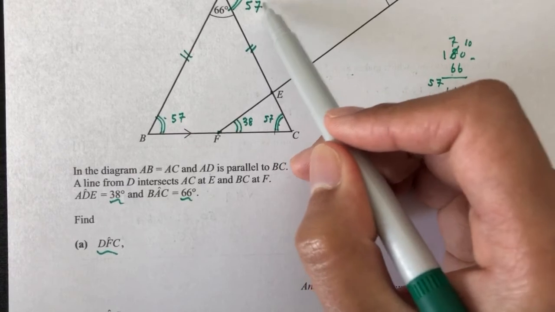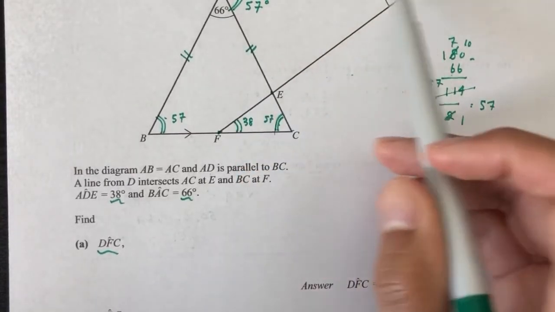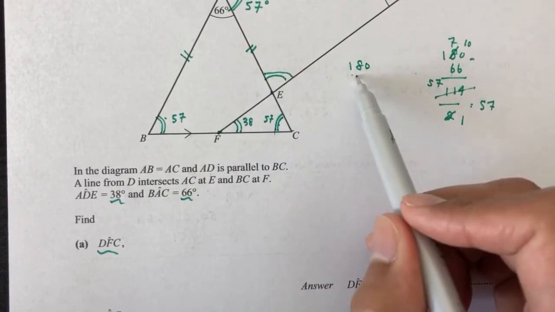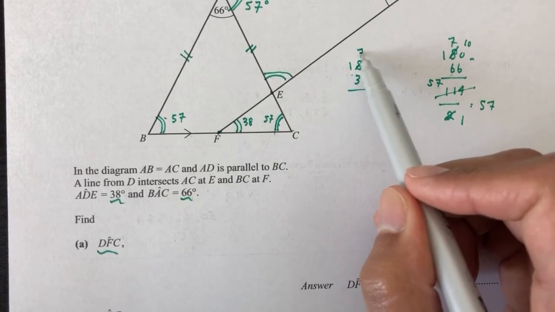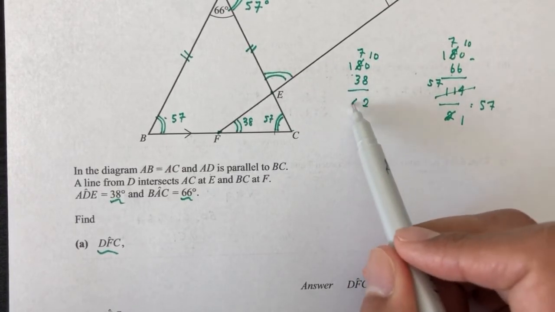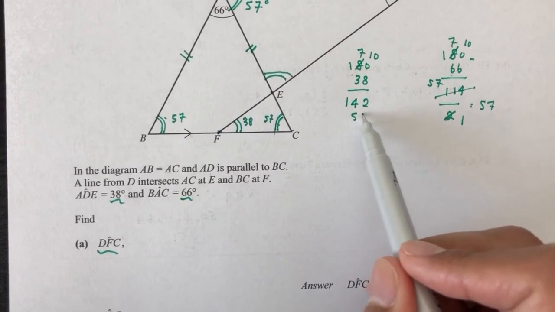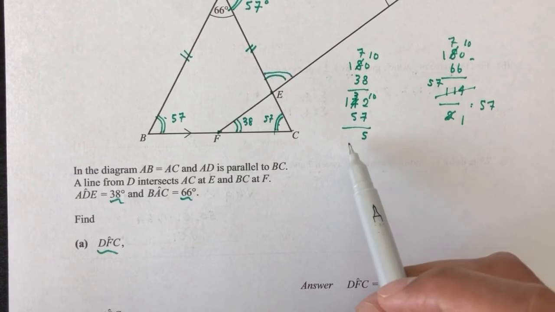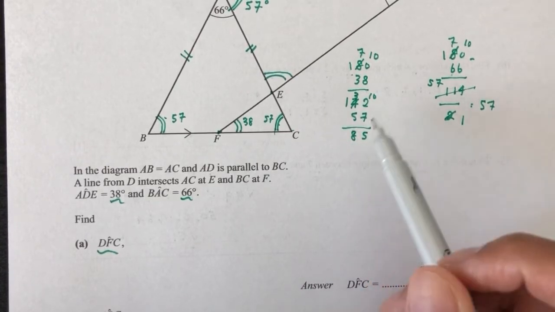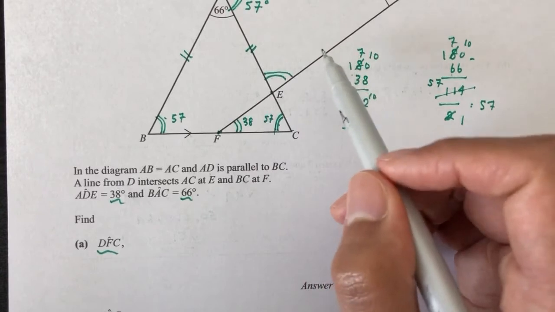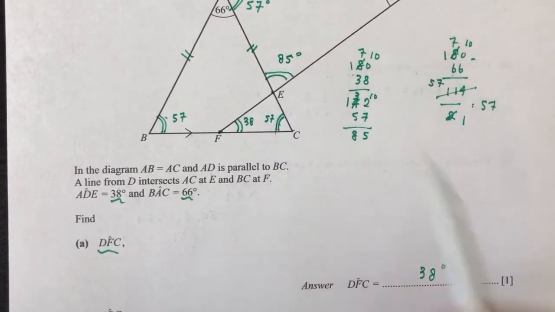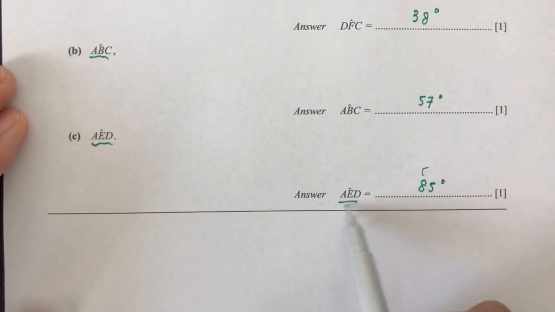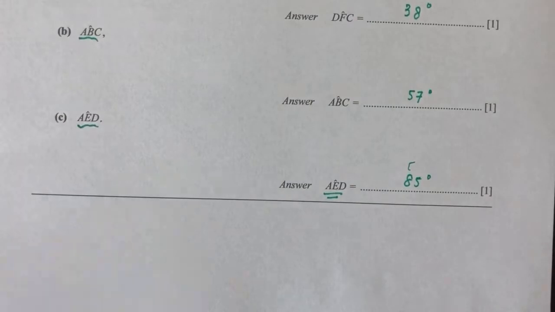This will be 57. So AED is a triangle, and this angle will be 180 minus 38. That will be 142. 142 minus 57 will be 85. The value here will be 85 degrees. So for your last part, it will be 85 degrees for angle AED. That was question number 16.